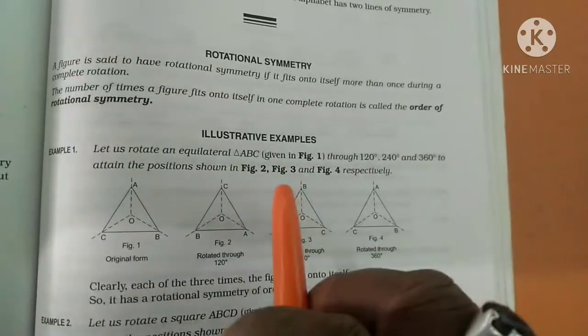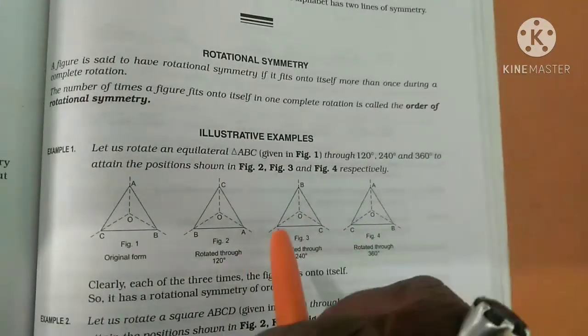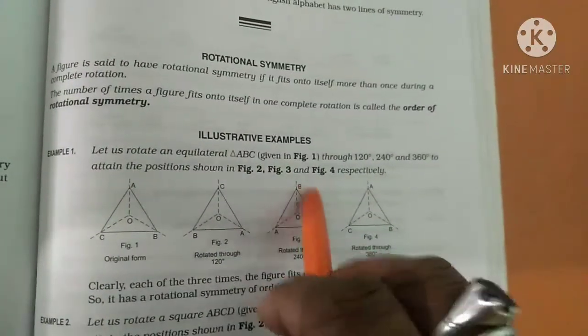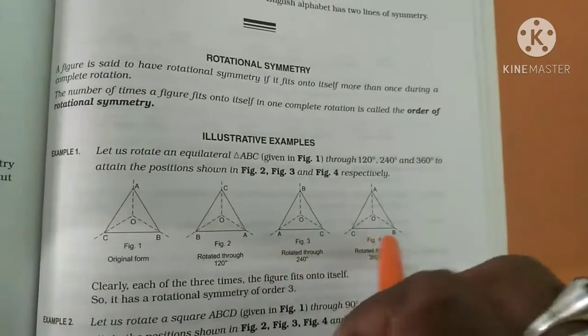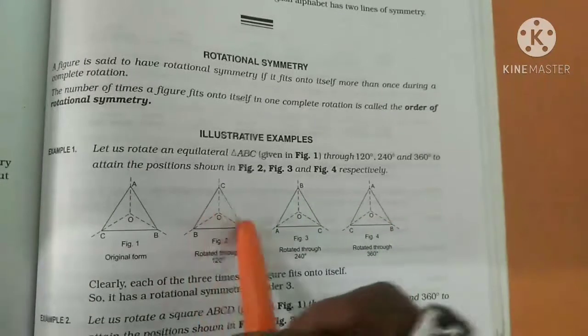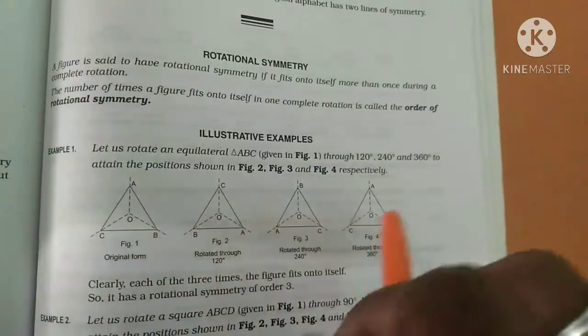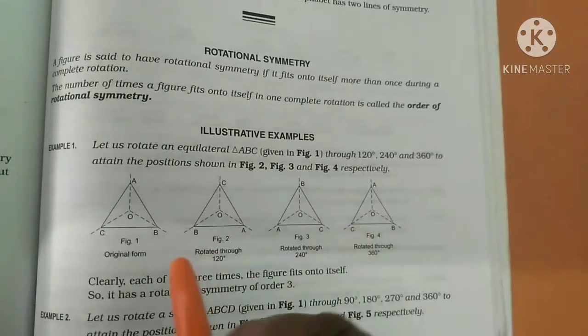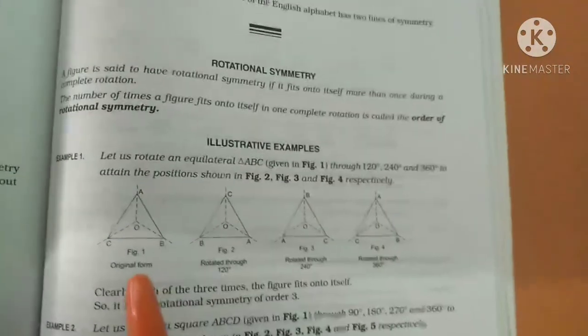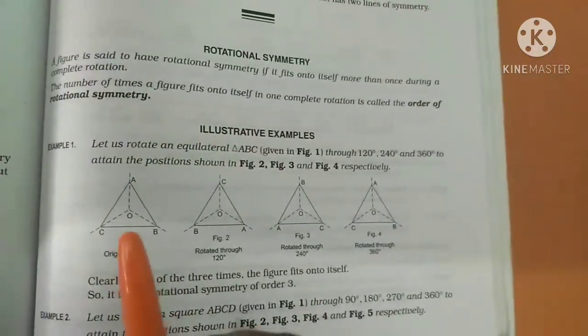After the third rotation, again A will move to its original position, B will move to its original position, and C will move to its original position. Right. So after 3 rotations, you can see that the vertices are in the same position as they were in the first figure.